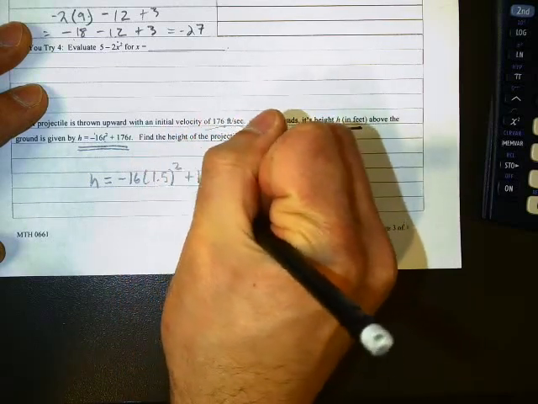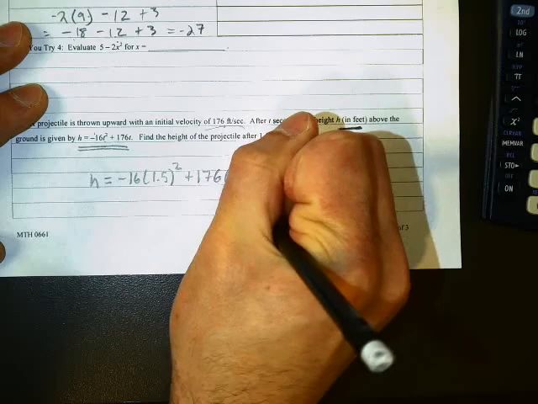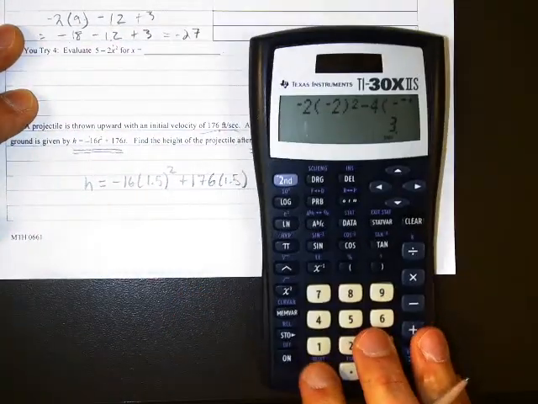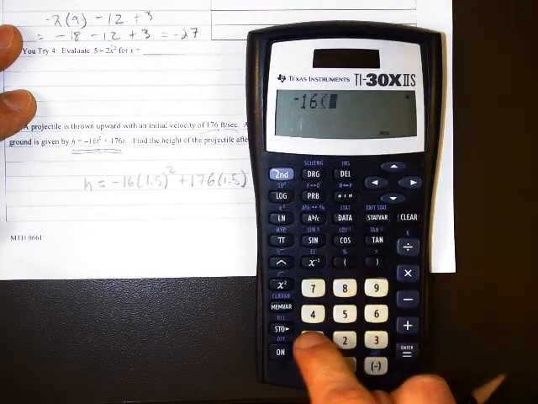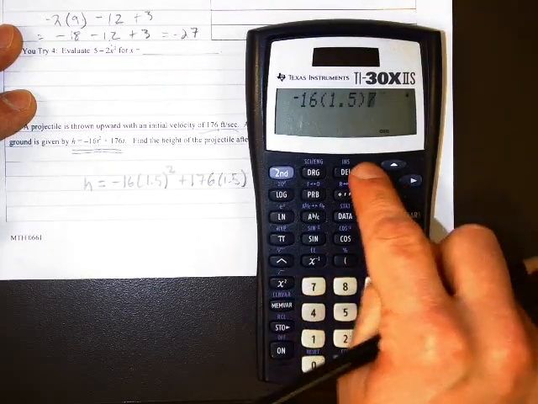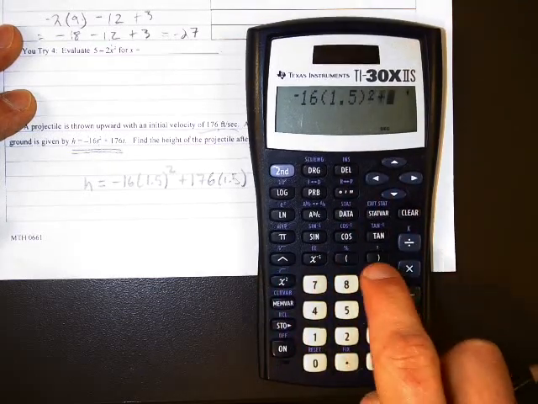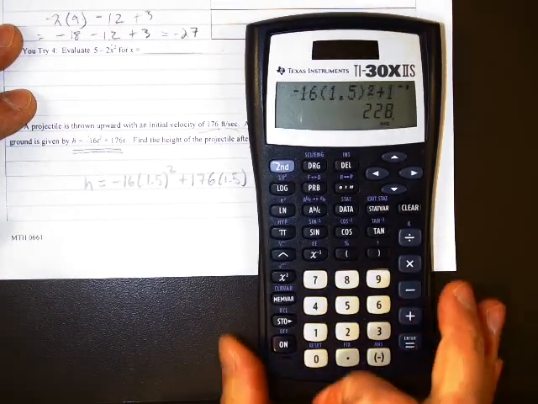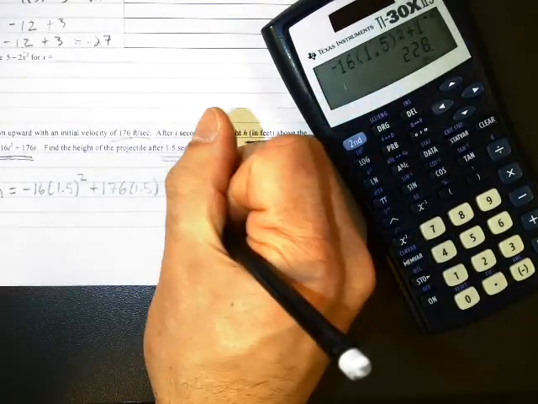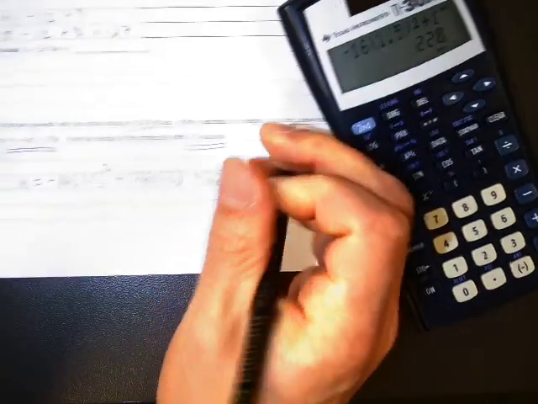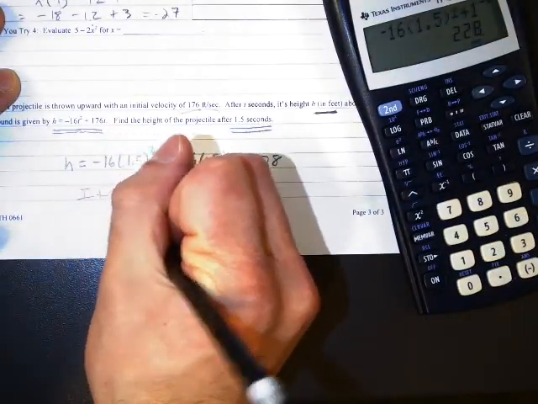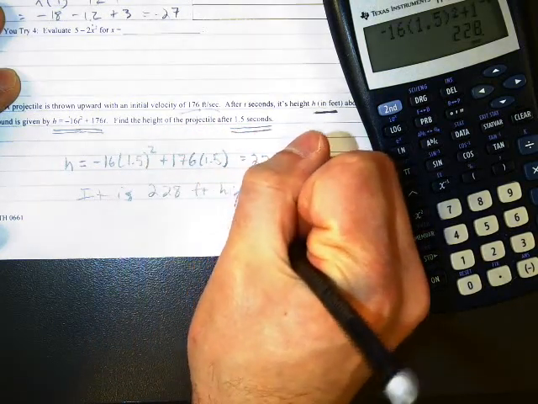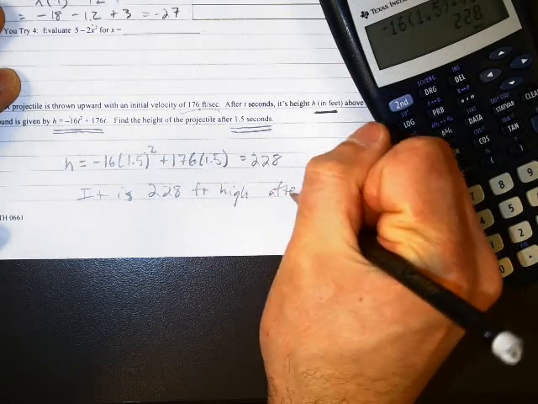Don't forget our square. And type it in exactly how we have it written. 228. It is 228 feet high after 1.5 seconds.